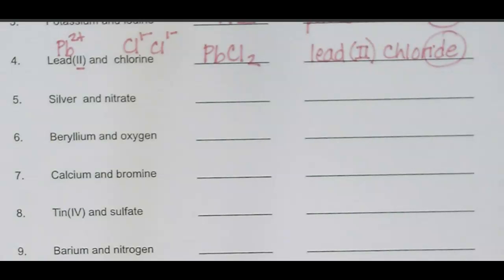Okay, so I'm back to the worksheet that I was working on with naming compounds, and I'm going to go through a few more. Hopefully some of you guys that are struggling are taking the time to pay attention and watch these. So let's go ahead and start with number 5.